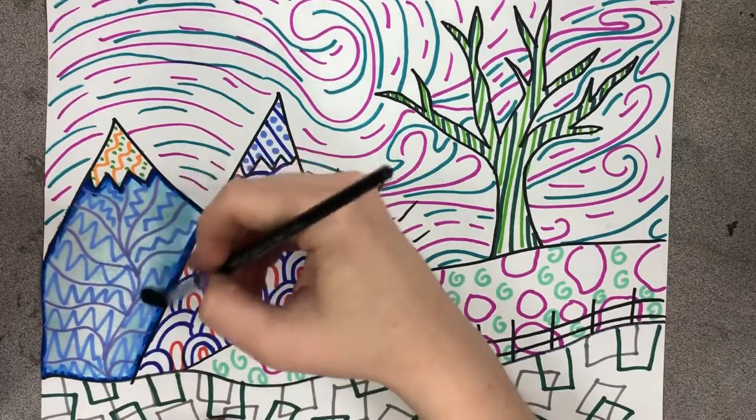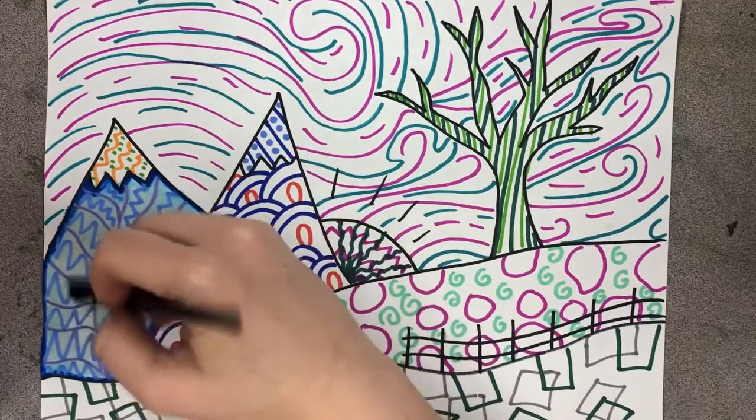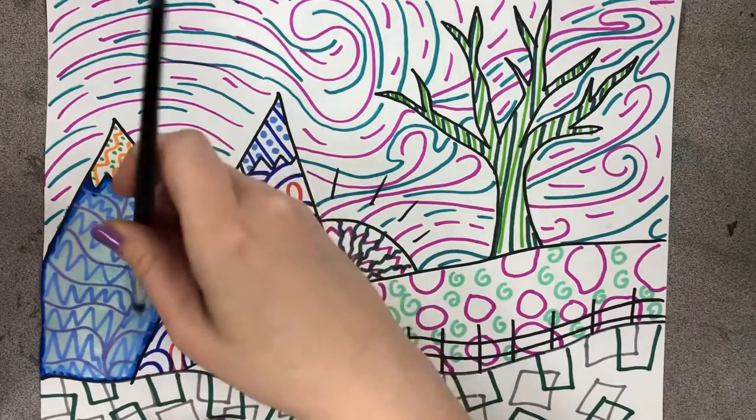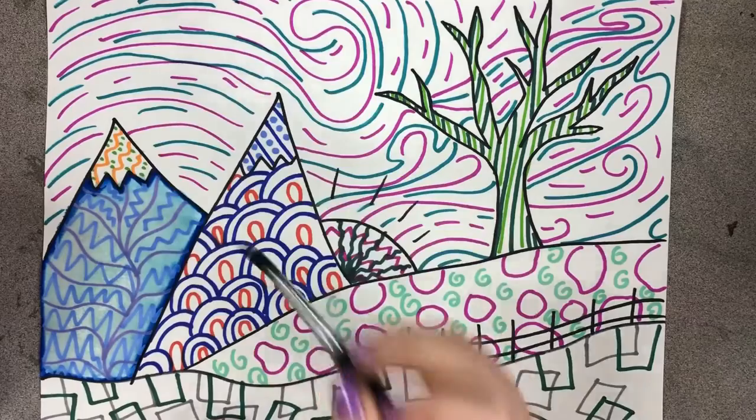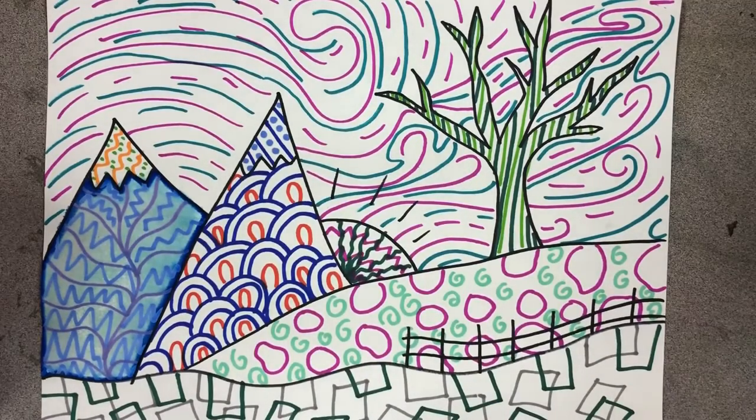Okay, so I'm just going to rub it until I get it the way that I want it. All right, so it's a subtle effect. It's not a lot, but you can tell that it makes a big difference. So now I'm going to go ahead and do that with all of my artwork.